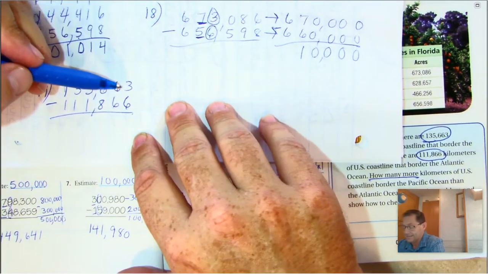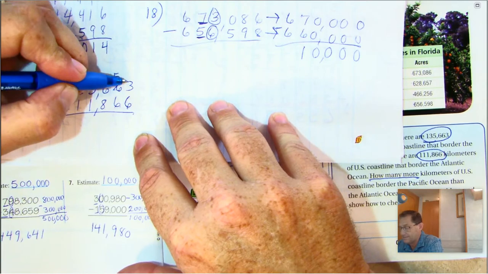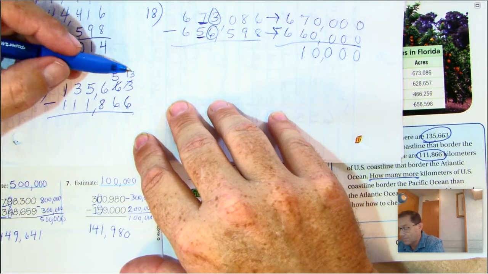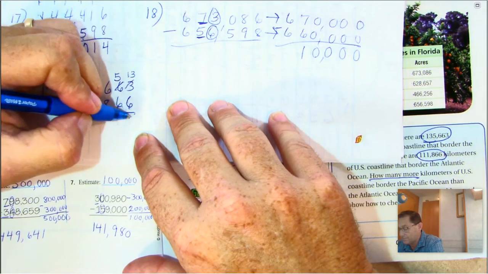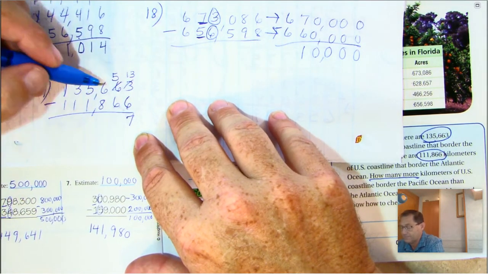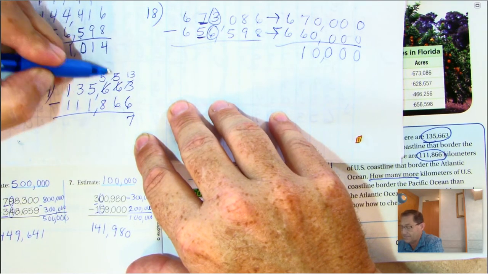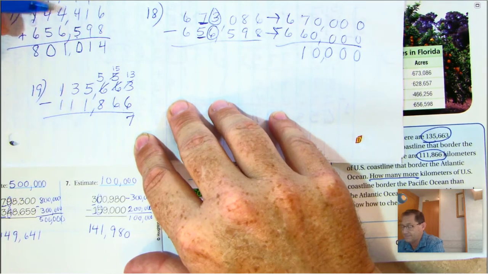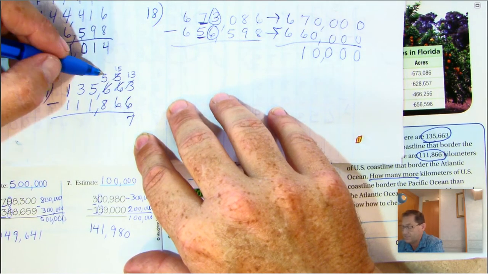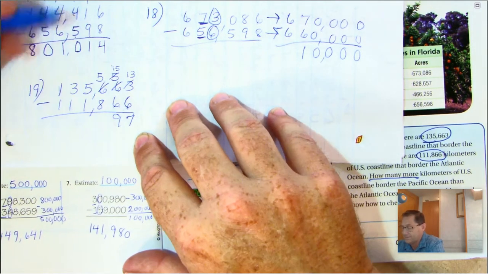I cannot take 6 ones from 3 ones, so I'll regroup the 6 tens as 5 tens and 10 ones. 13 take away 6 ones is 7 ones. 5 tens take away 6 tens, we can't do. I'll regroup the 600s as 500s and 10 tens. 15 tens take away 6 is 9.